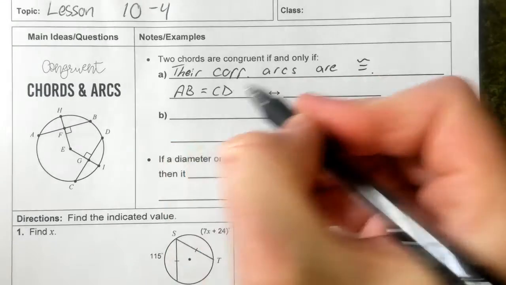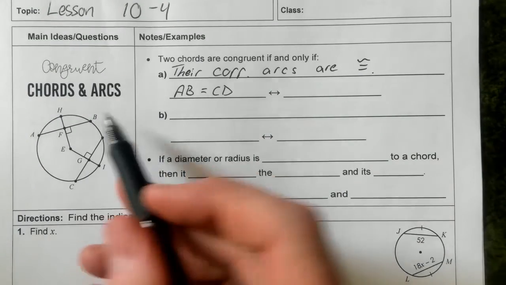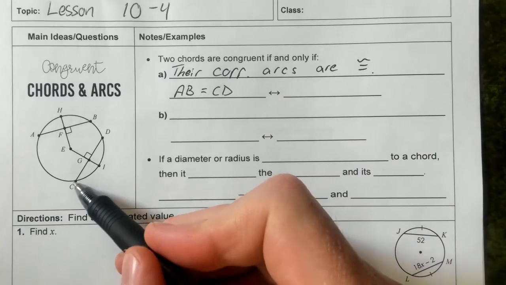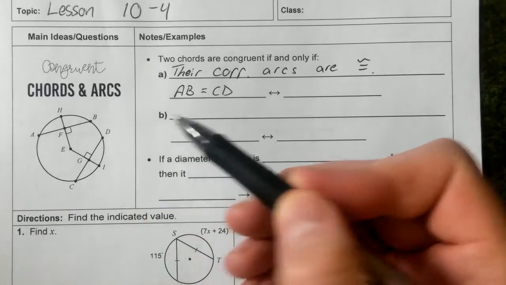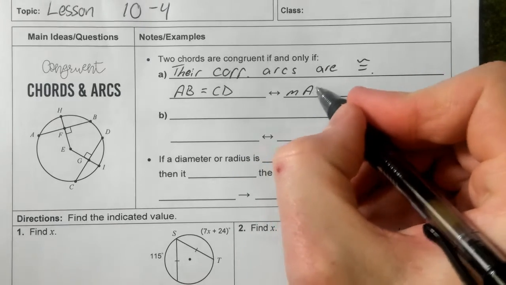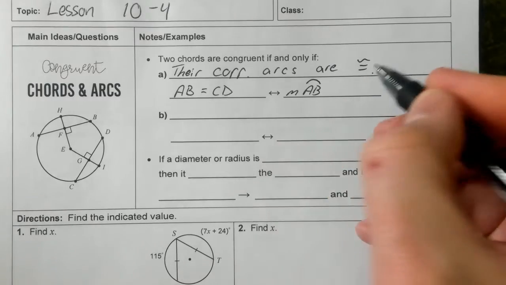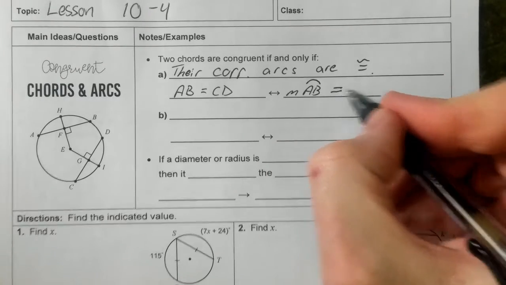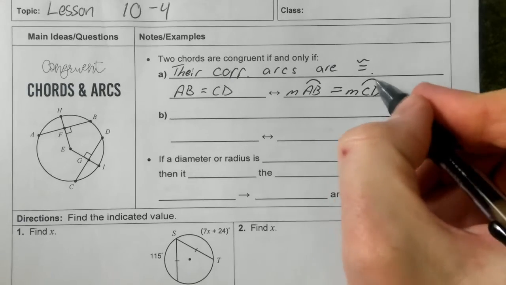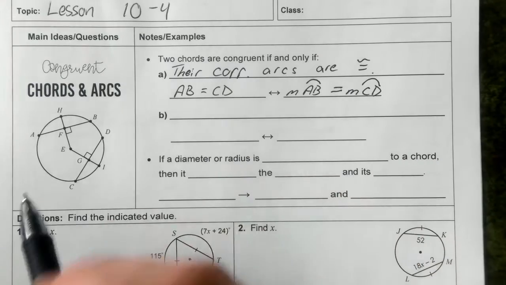We can say chord AB is congruent to CD if and only if the measure of arc AB is the same as the measure of arc CD. So, the corresponding arcs.